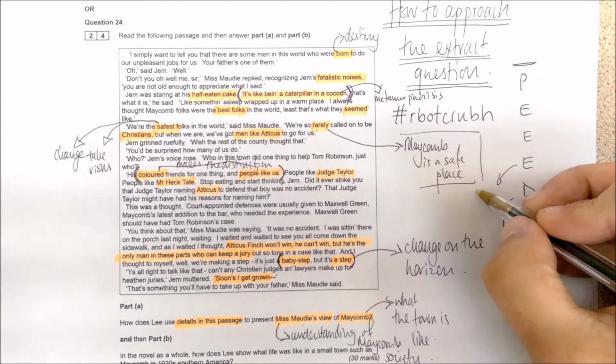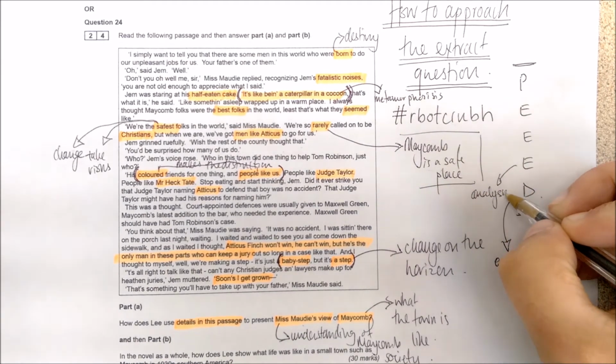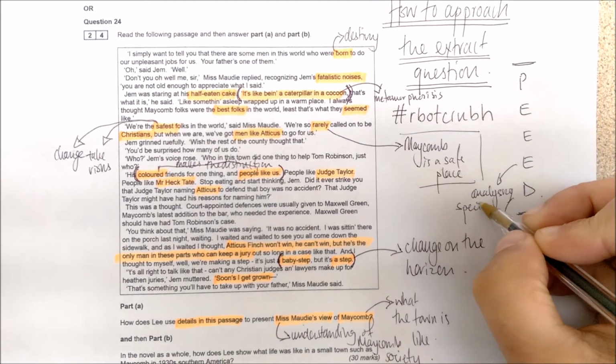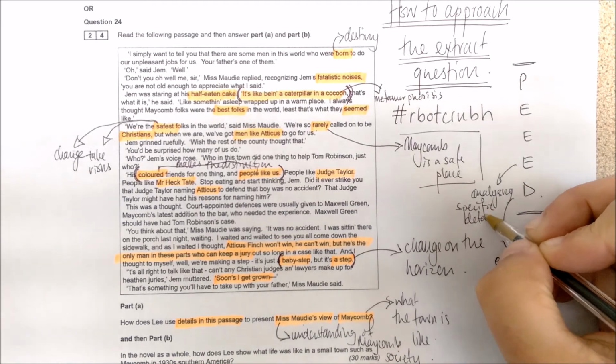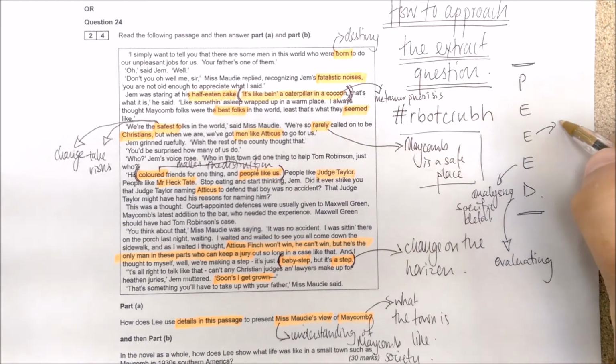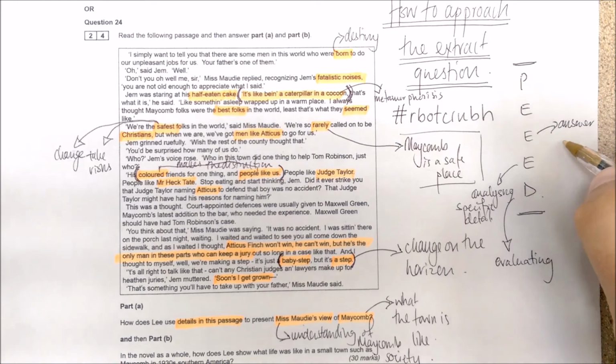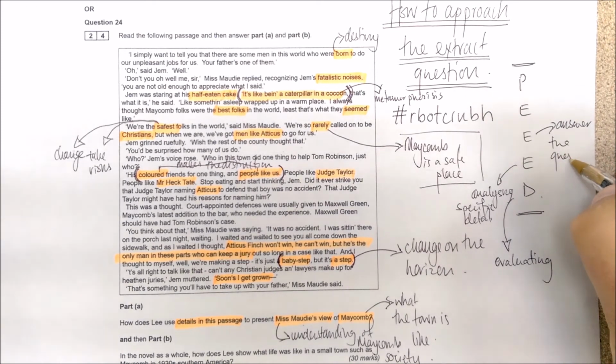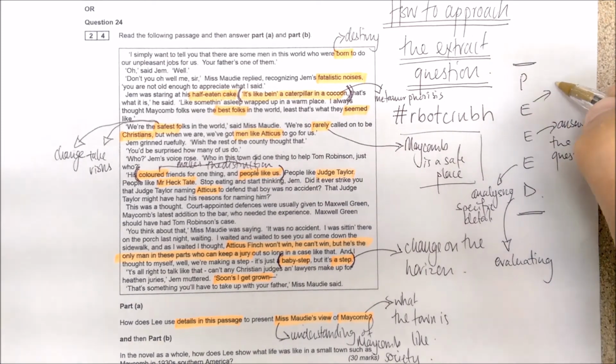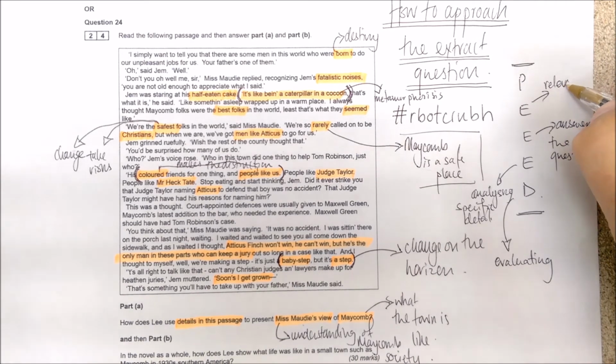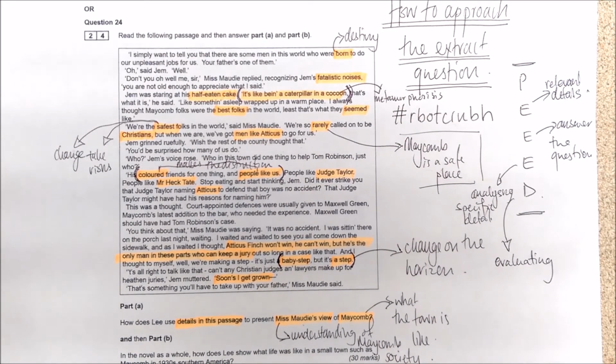Make sure you are analysing specific detail. Make sure you're answering the question. And you're referring to relevant details. And that's it really for the extract question.